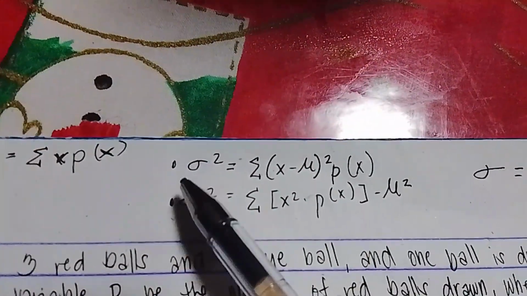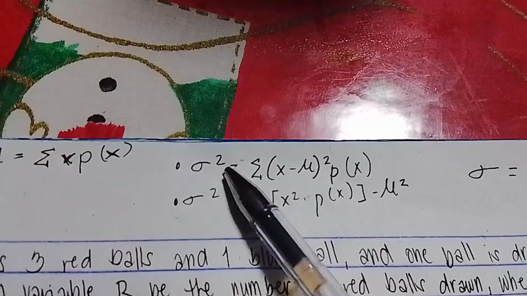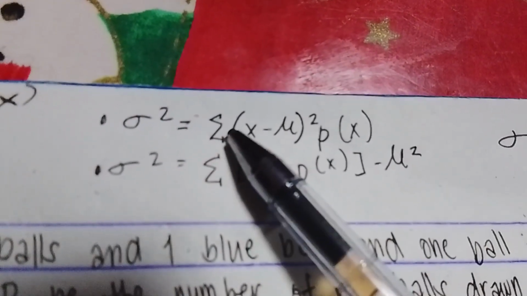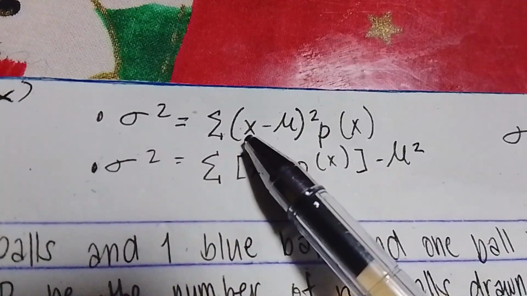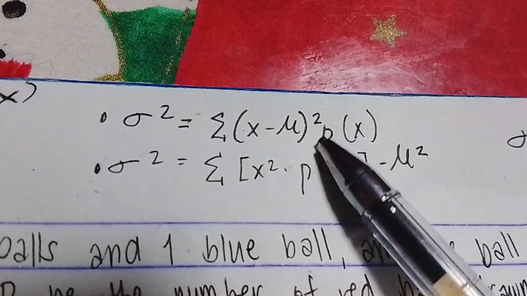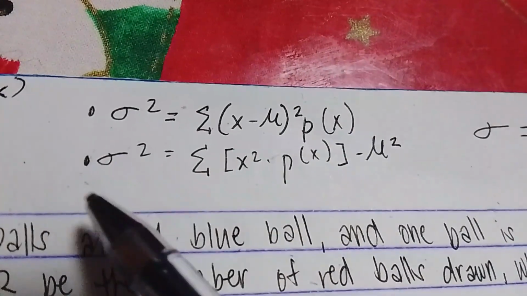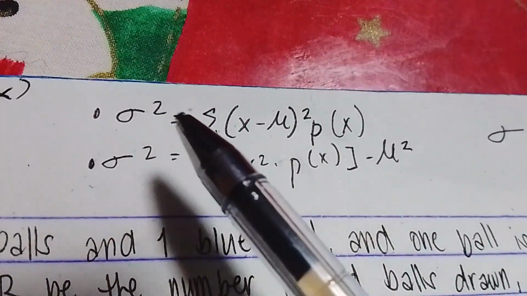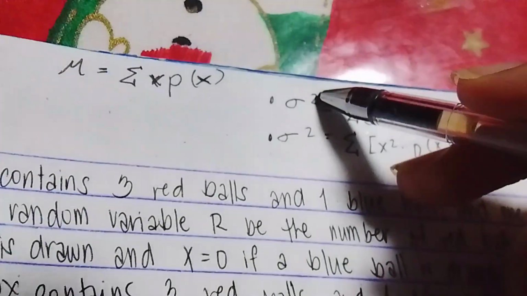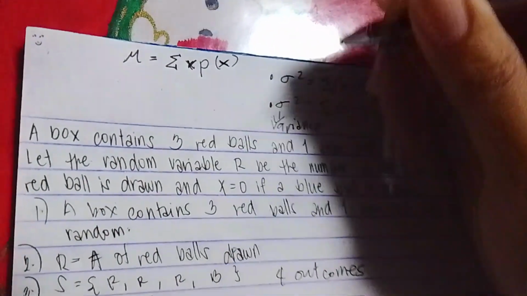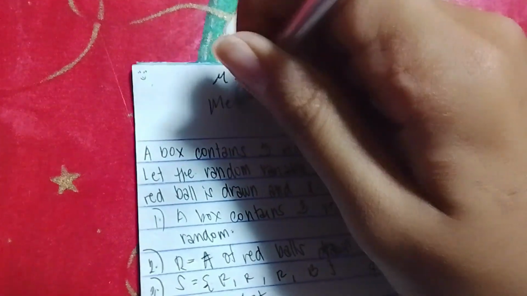The first formula is sigma squared, which is read as variance, is equal to summation of quantity x minus mu squared times p of x. And mu is read as the mean.